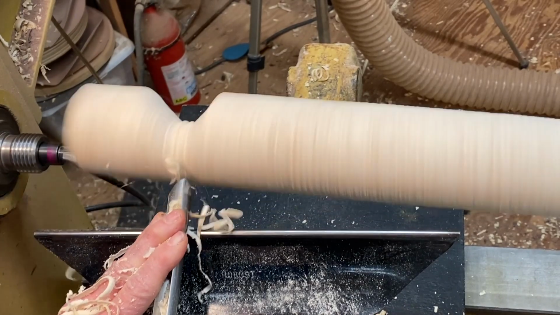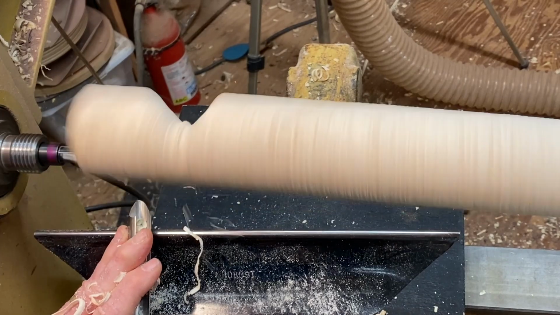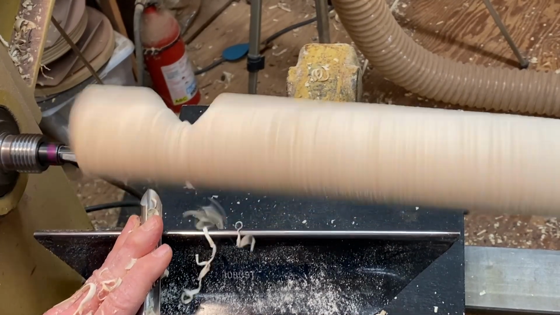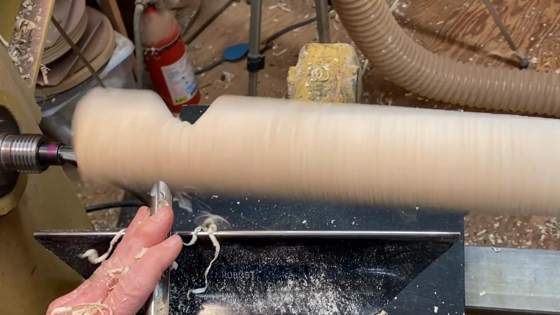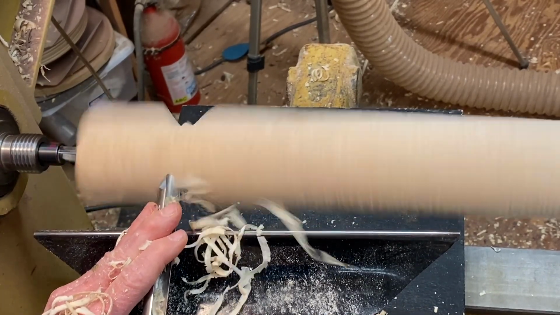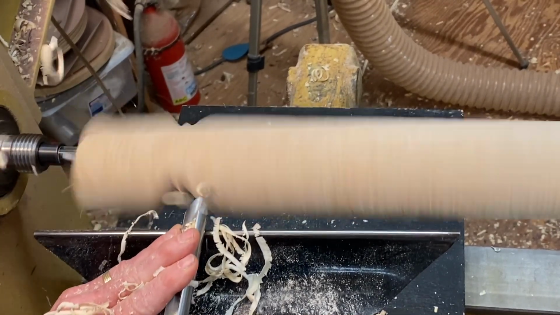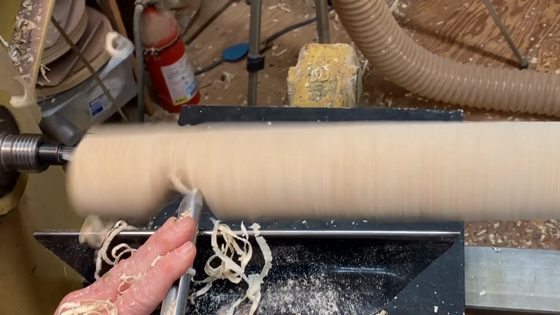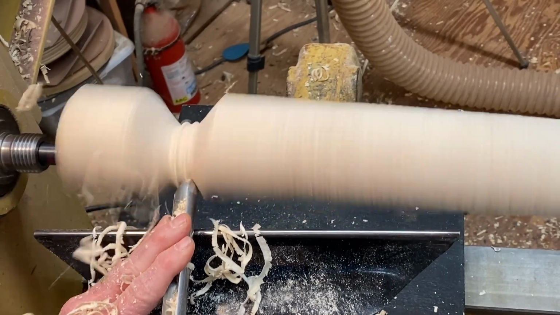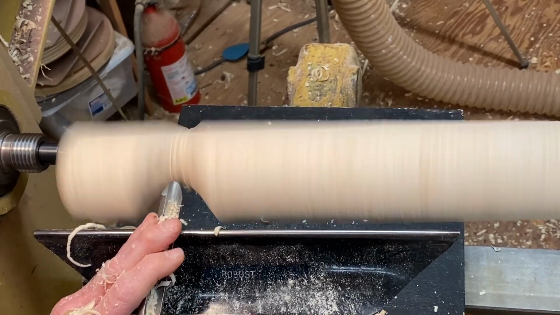Trying to make nice light cuts. If they get really heavy, then I want to make them a little lighter. I'm not quite to the solid wood yet. But I'm getting there.